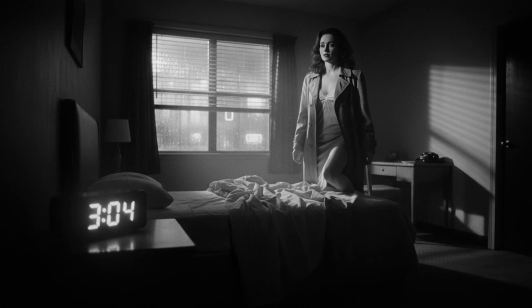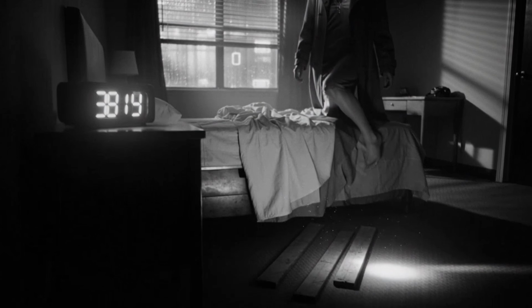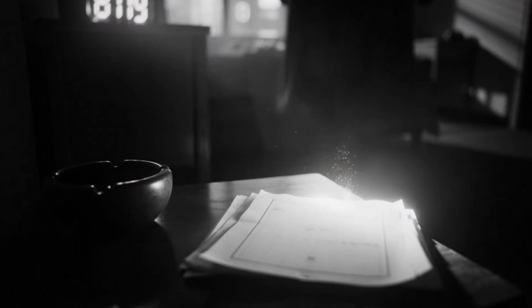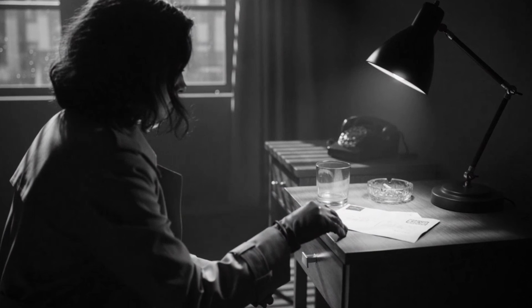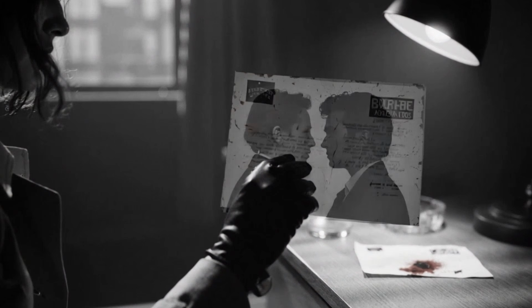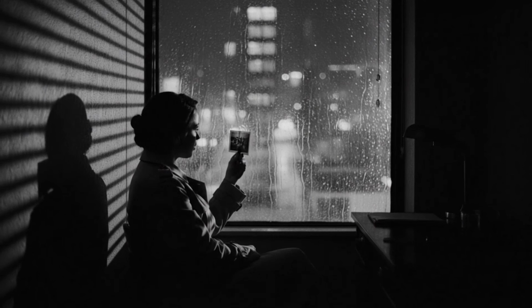The floor, clock blinking, 3:04. Every room a quiet echo of a song I used to know. Shadows, late nights, and forgotten melodies.